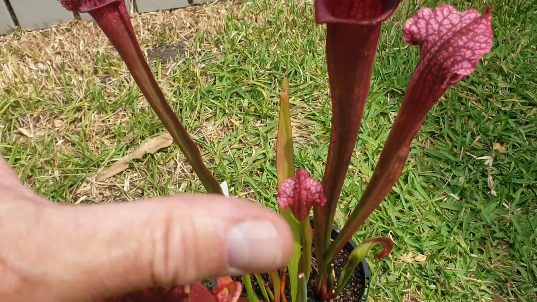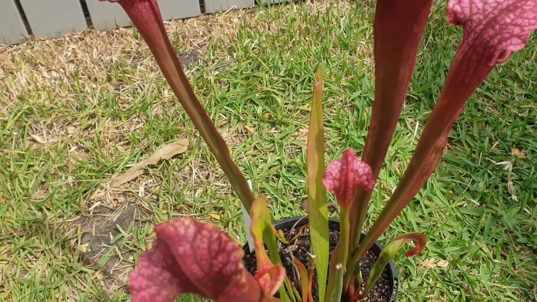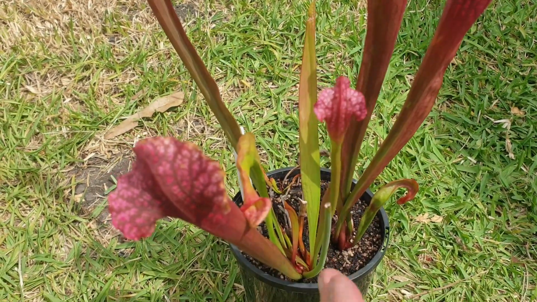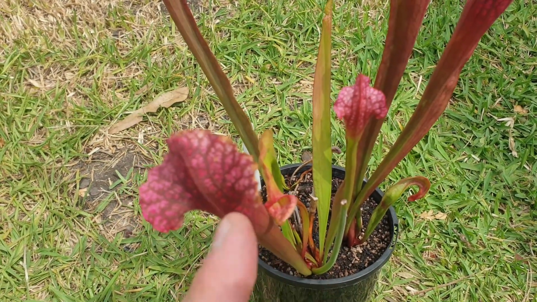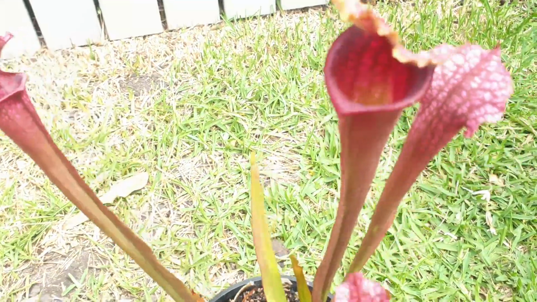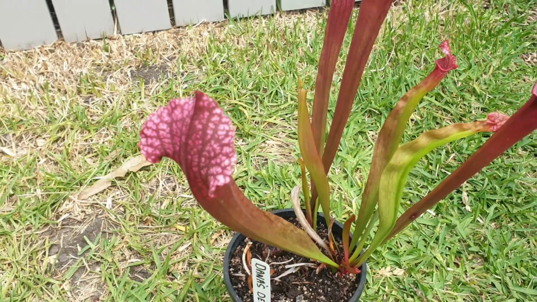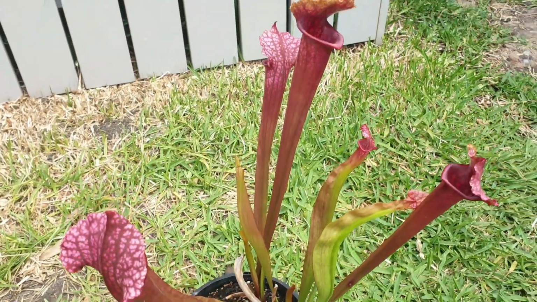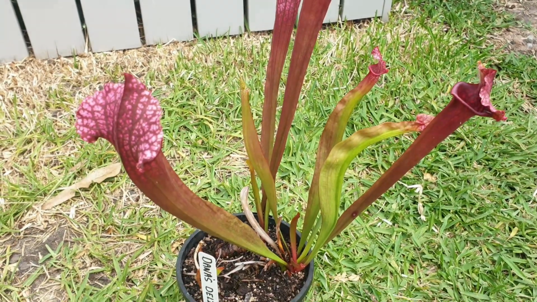And to maintain this cultivar, what you would do then is divide this plant, and that ensures that you're going to get offspring which are clones of the parent plant. That's a form of vegetative propagation, and it's a great way to maintain that cultivar.